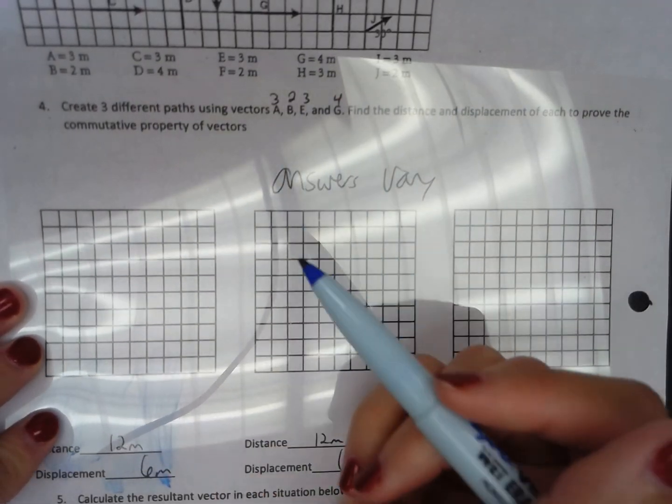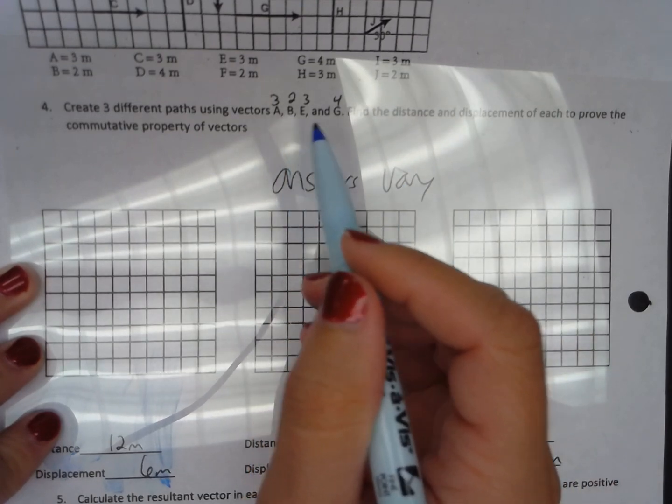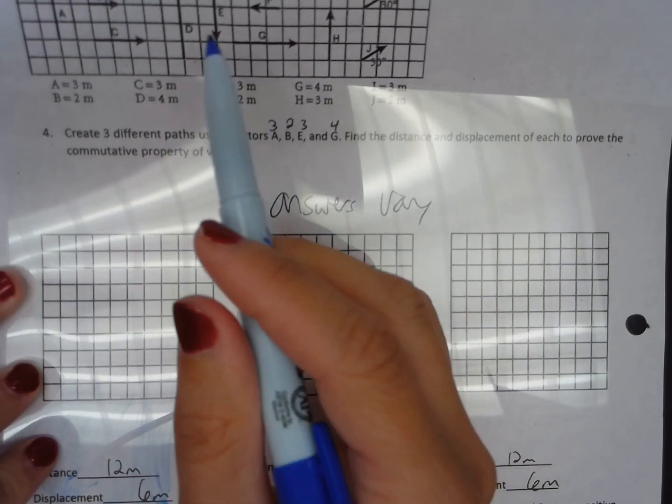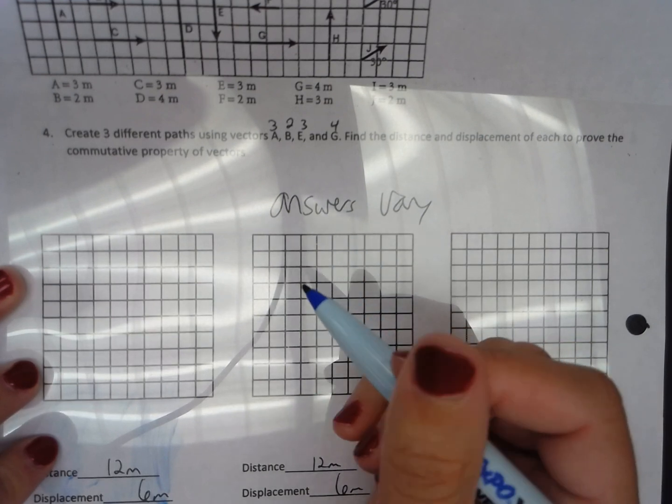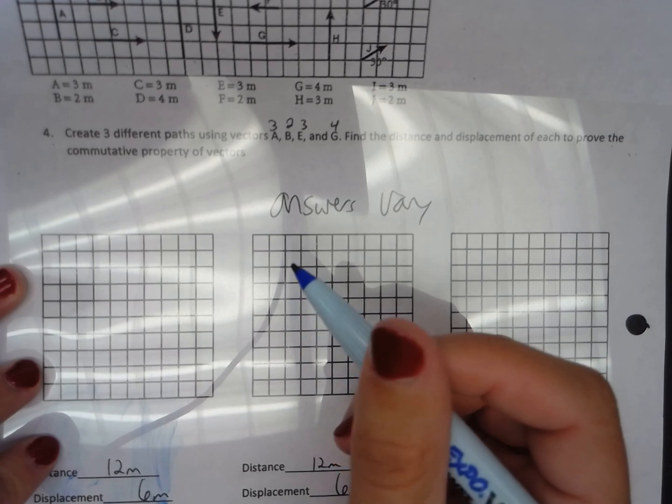So again, I'm only using these vectors as they're listed. So if you have something different, you either did not use all 4, or you did something fancy with them. Maybe you did them in a different direction, or you doubled it. So I'm just supposed to use them as they're listed.